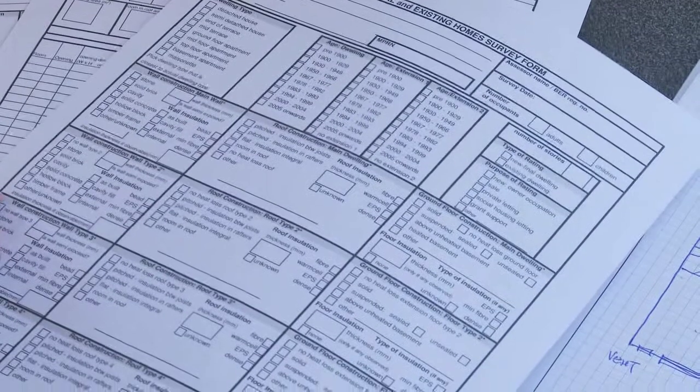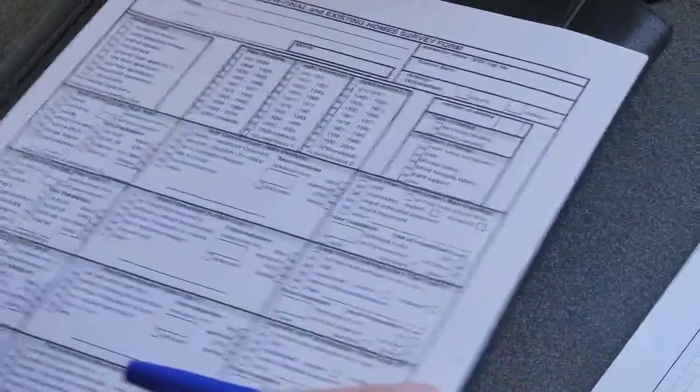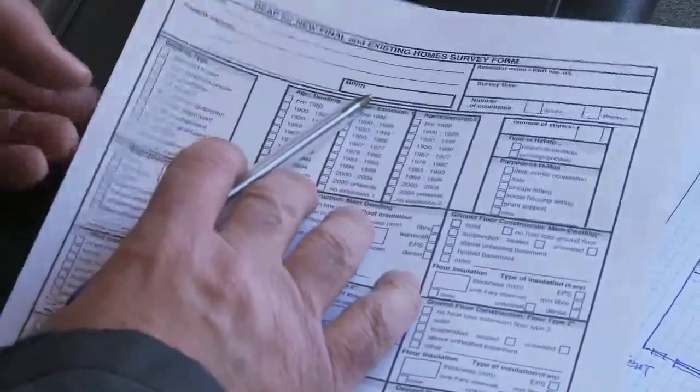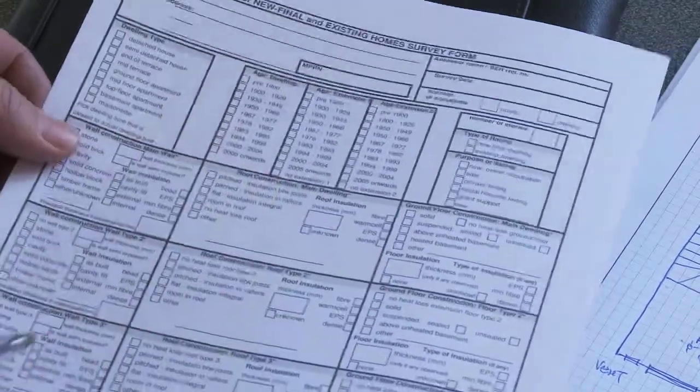Okay, so another exercise that we must do while we're here on site is we go through these survey forms issued to us from SCAI. The first page we can fill in as we go along or do it at the end. Client name and address, the MPRN number. We can get that from the ESB bill from the client.